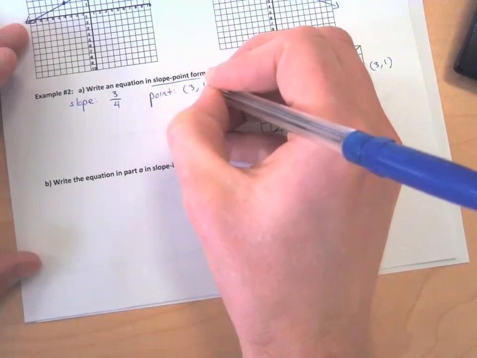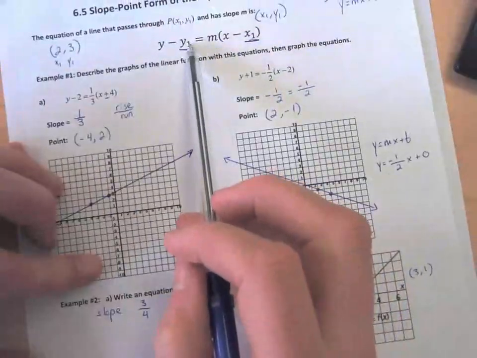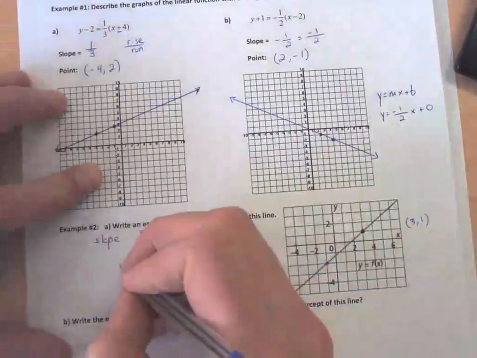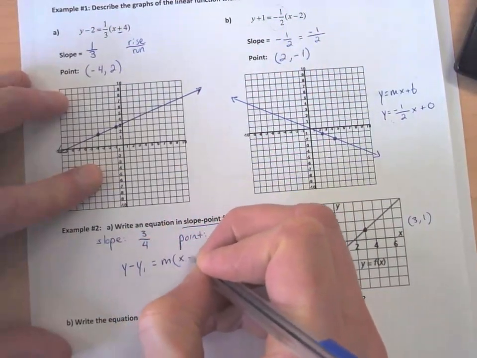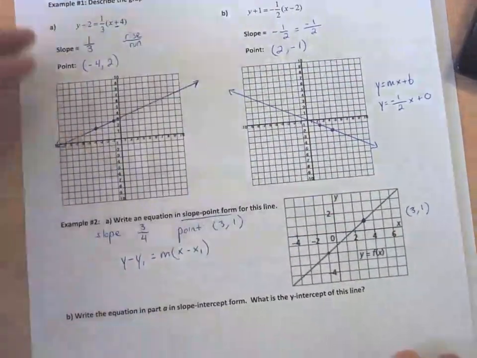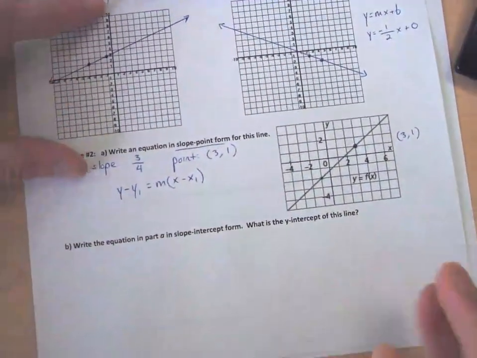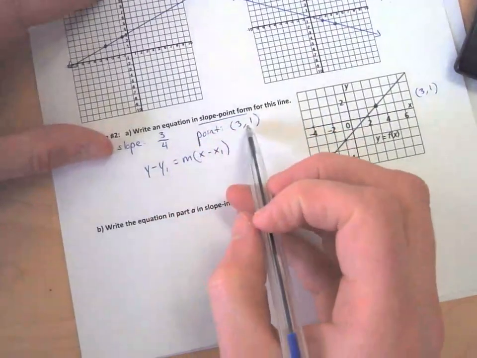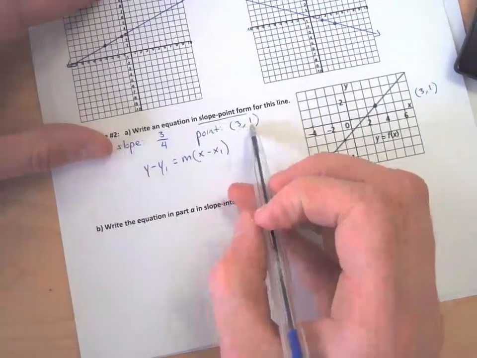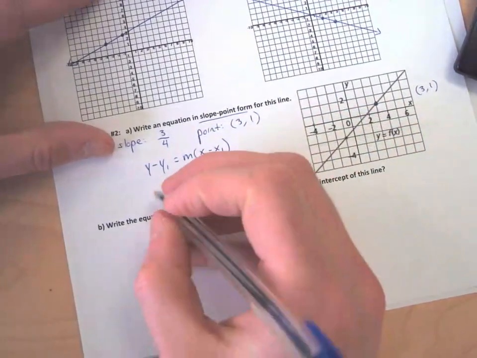is 3, 1. So if I want to put it in our slope point formula, it's y minus y1 equals m times x minus x1. That's what the equation is, but now we have to put in numbers for the y1, the x1, and the m. So here we have a 1, positive 1, so we're going to have to switch the sign.